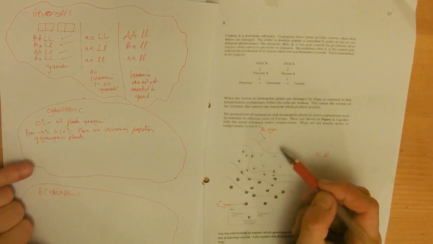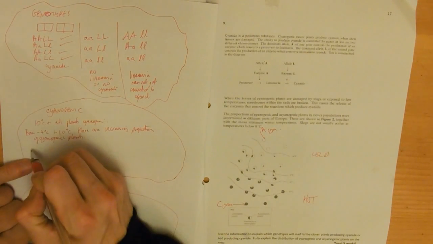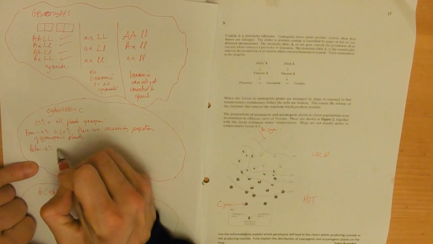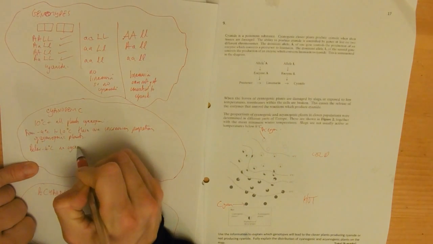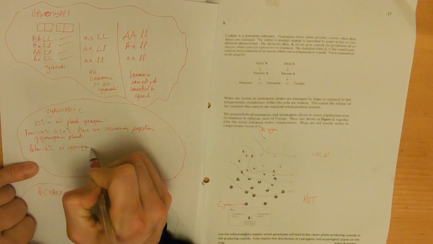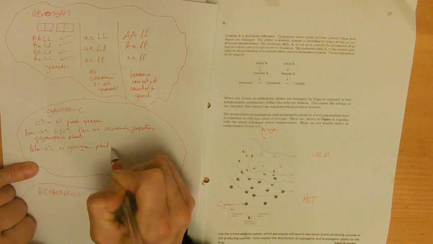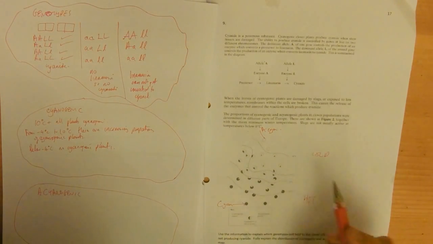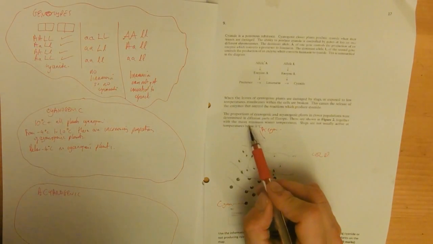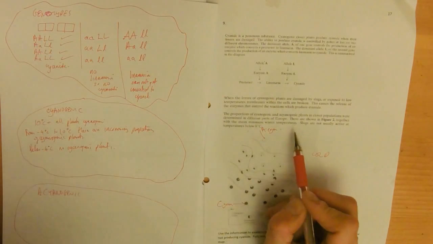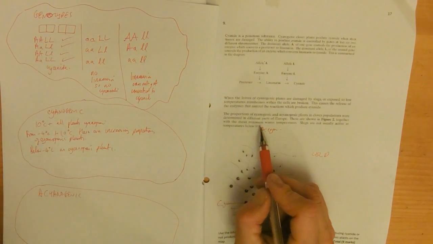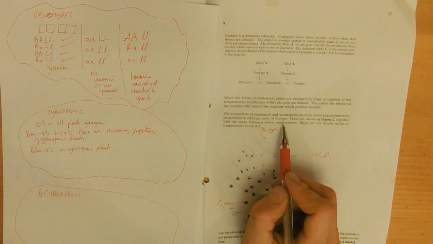And we can say no cyanogenic plants below -4 degrees C. And that's our temperature, our mean minimum winter temperature. So where I put temperature there, that's what you're going to say, mean minimum winter temperature.